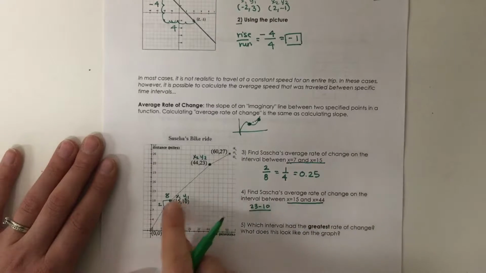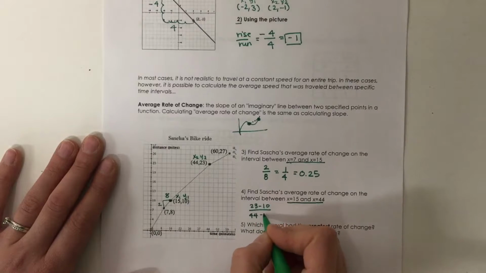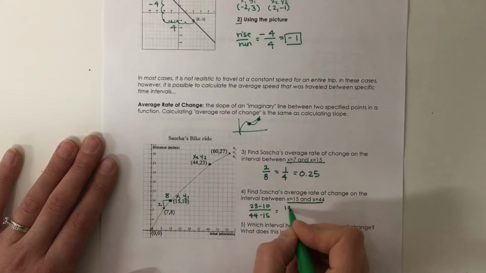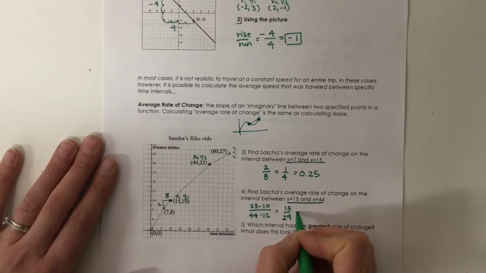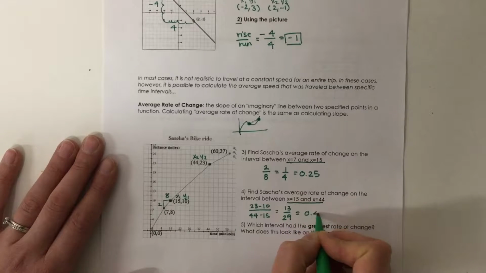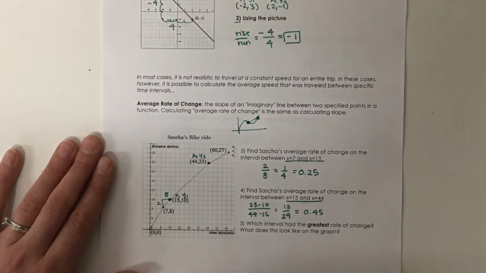Divided by what are my x values? Well, what matches the 23 is my 44 minus 15. So that's 13 over 29, I believe. And I think your decimal is like 0.45. But you're definitely going to have to check that because I don't have my calculator right next to me.